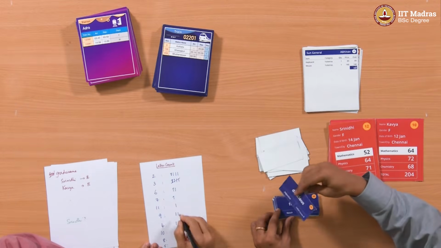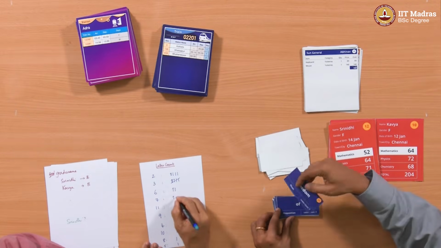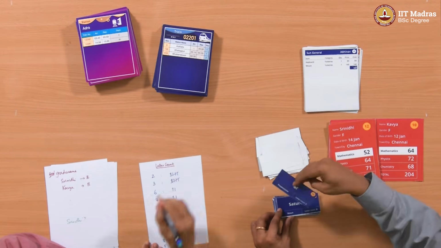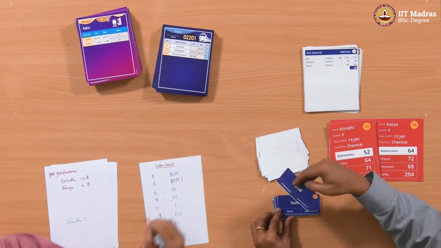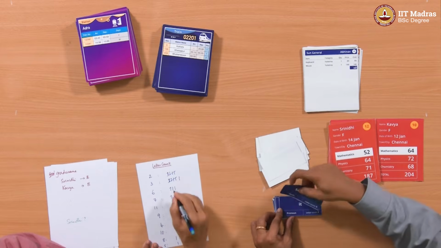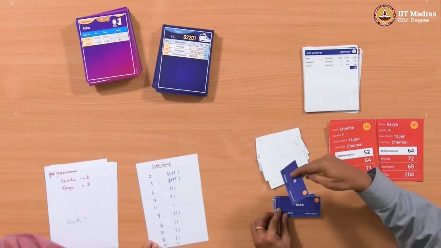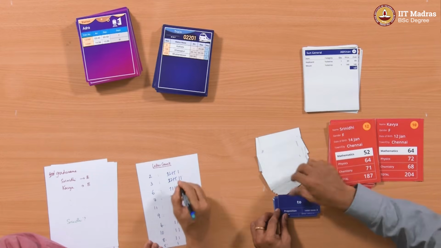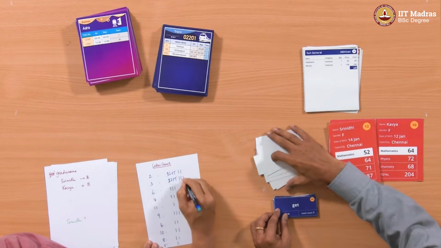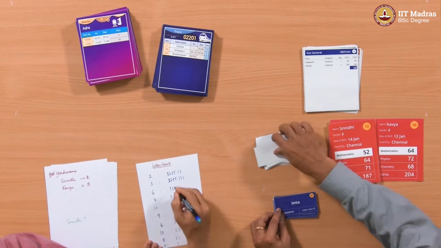9. 7. 2. 8. 3. Okay, we're doing good. 6. 2. 3. 9. 2. 3. 4.